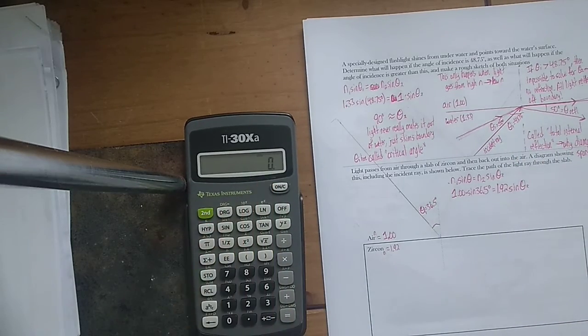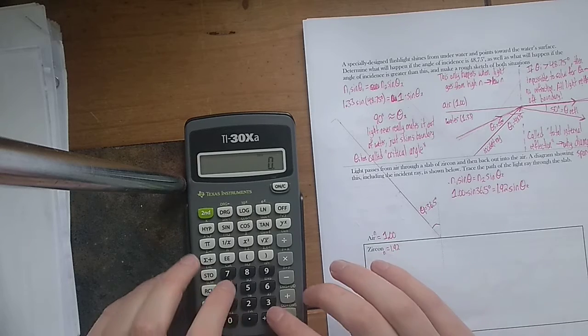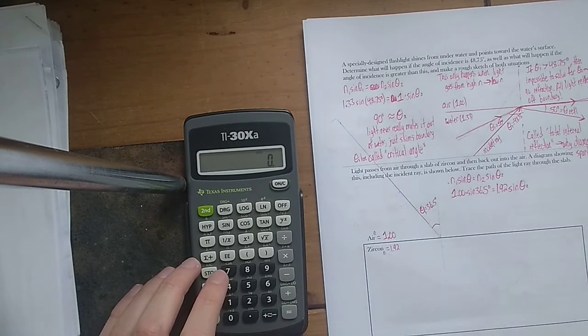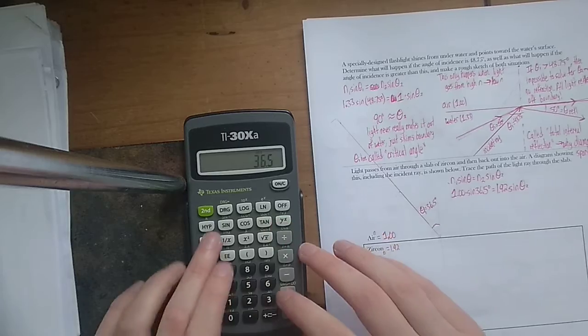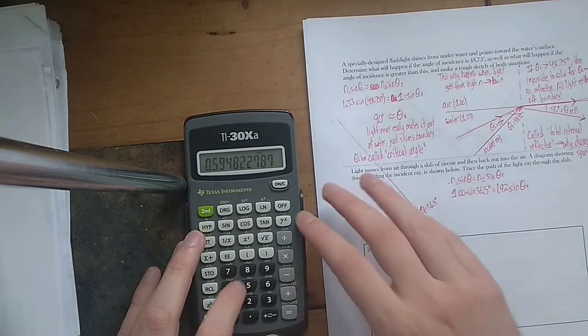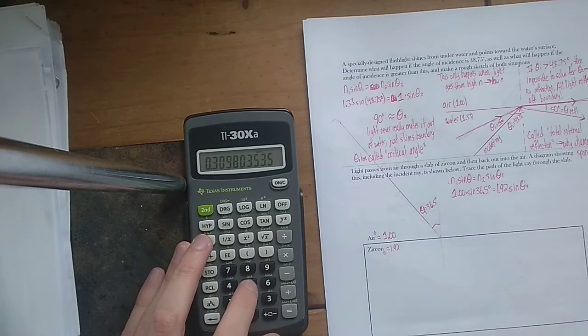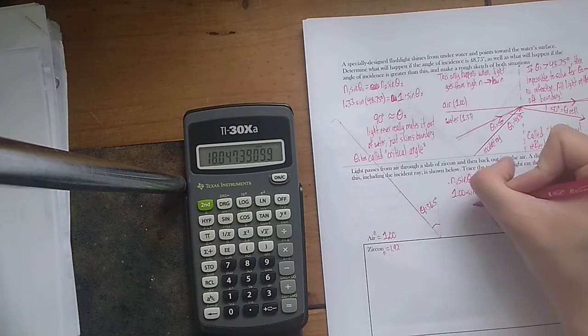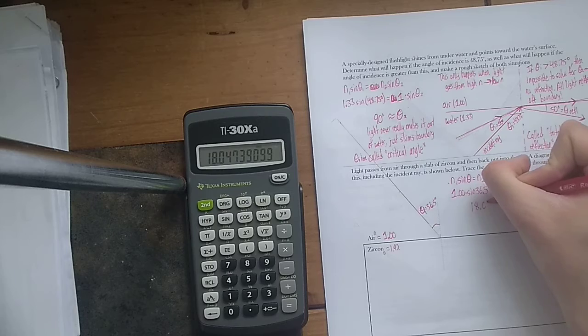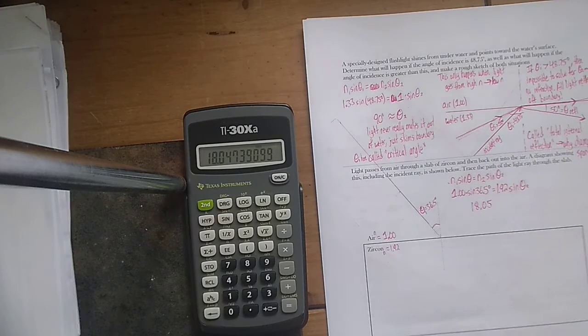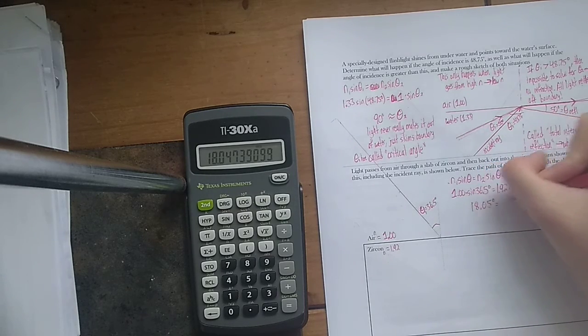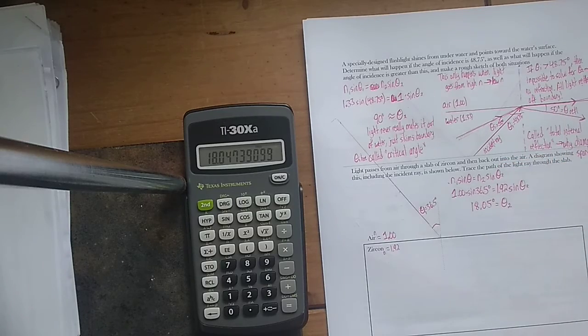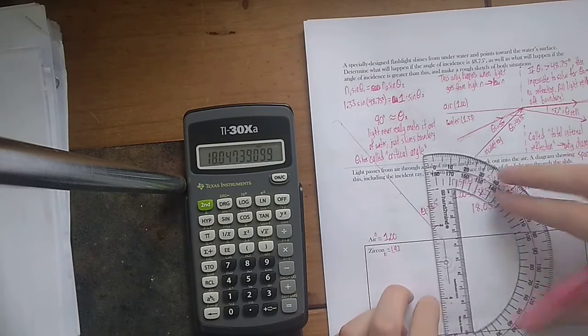So you can write out the math if you want to. I'm just going to do 1, okay, so that's just 1 times sine of 36.5 divided by 1.92, and we take the inverse sine, and we get 18.05, so approximately 18 degrees is theta 2. Now we draw that.